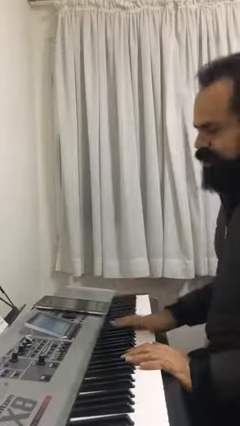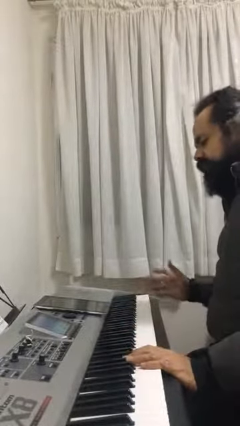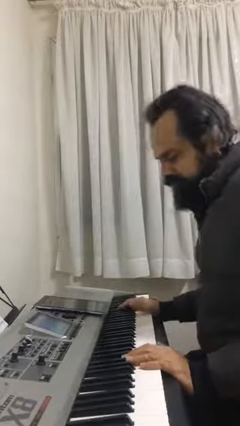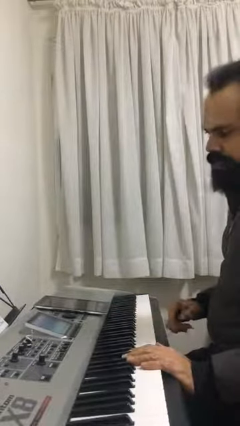With the same bass, you can create amounts of different versions of the same harmony.